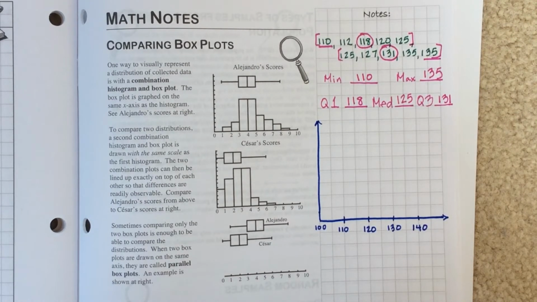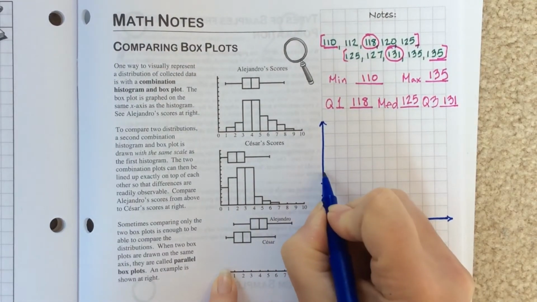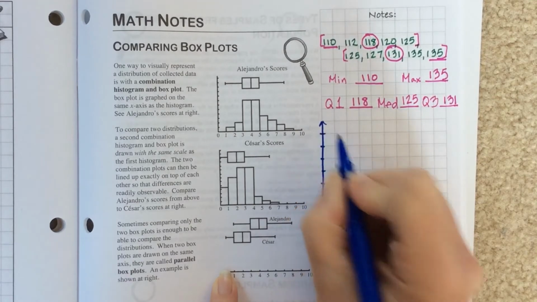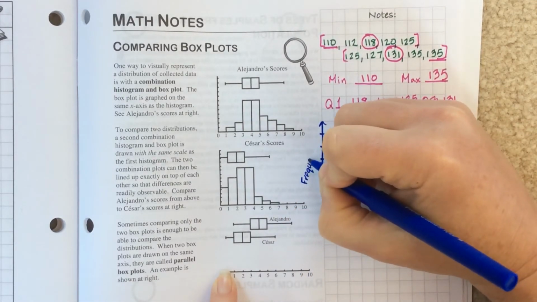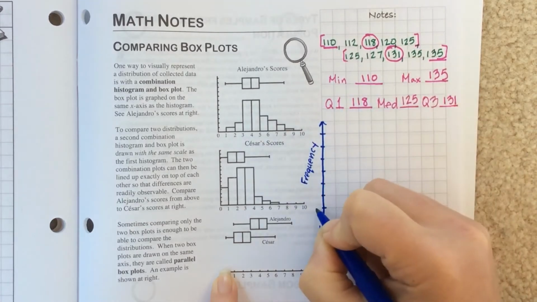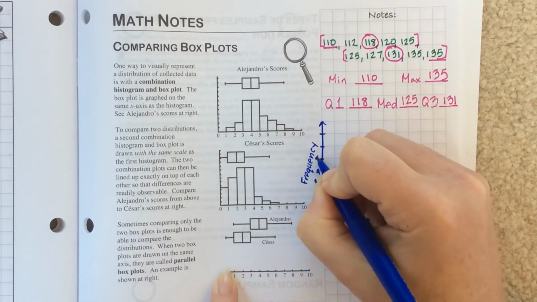Then, going up the sides, each box represents the frequency of 1, 2, 3, 4, 5.